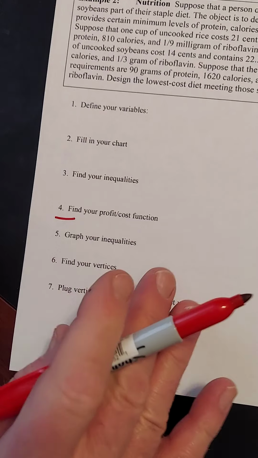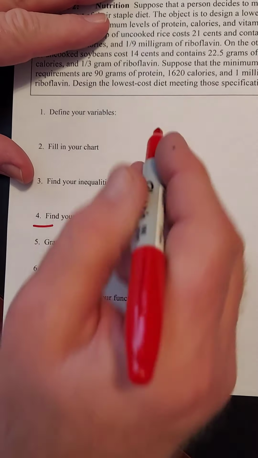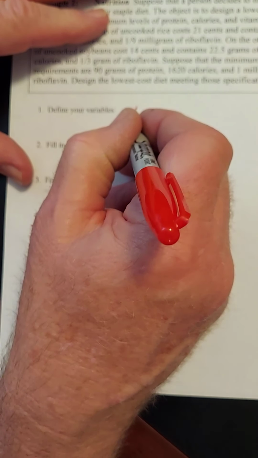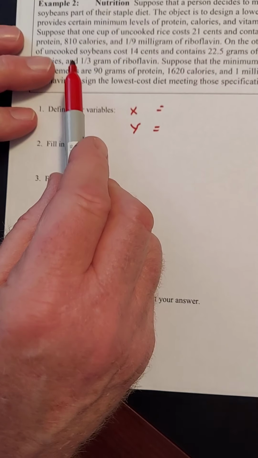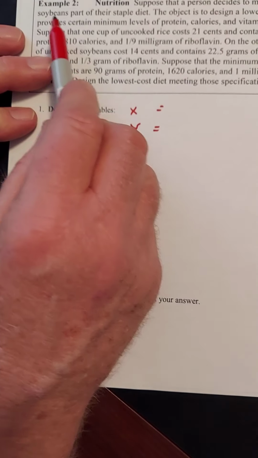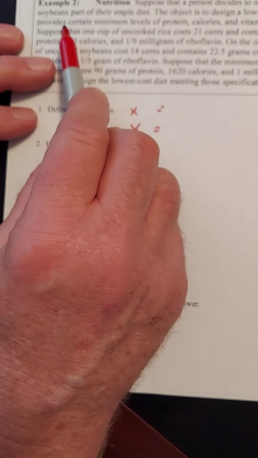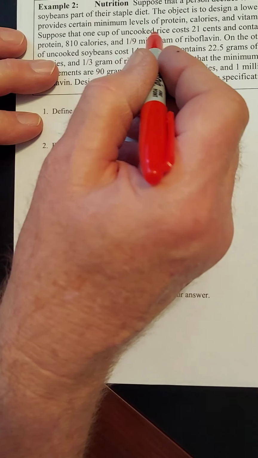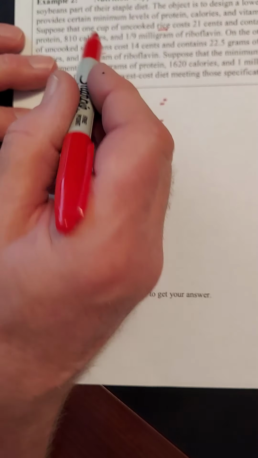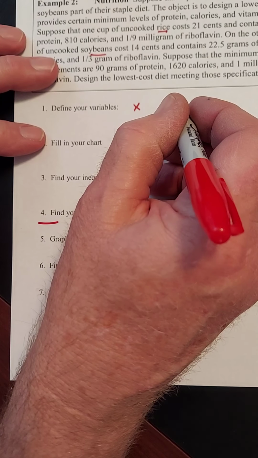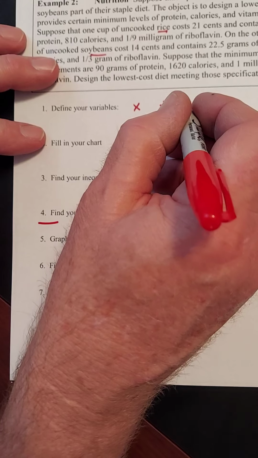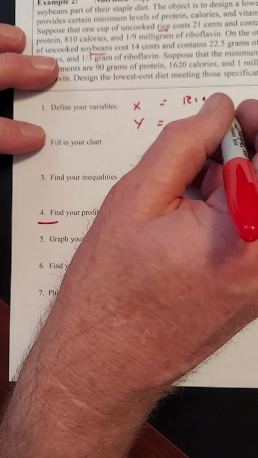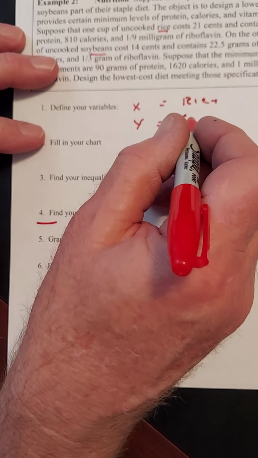Okay, so let's come up with our variables first. So we're going to have X and we're going to have Y. X would be the amount of rice, and Y is going to be soybeans.